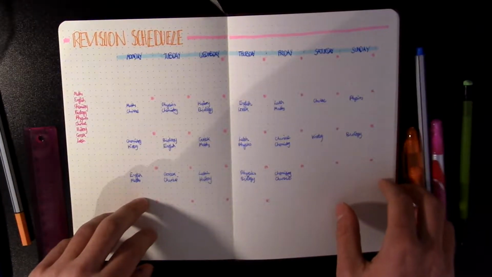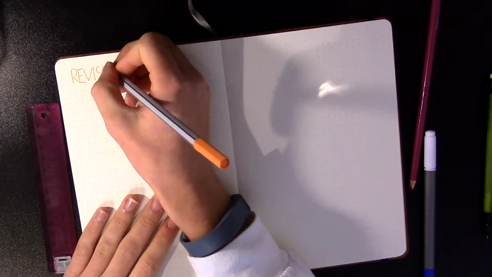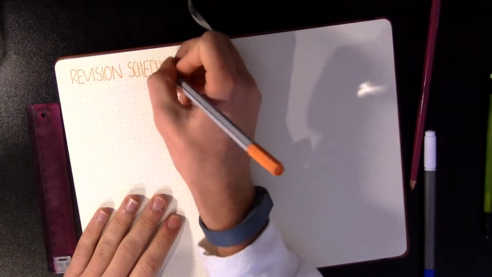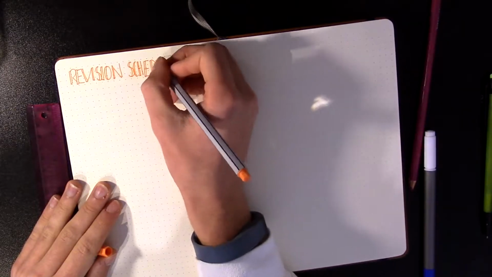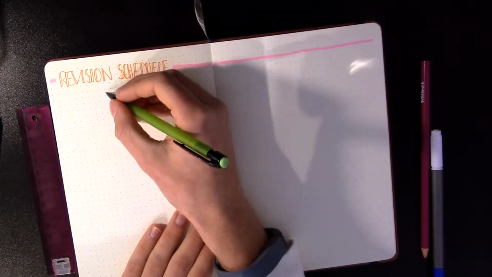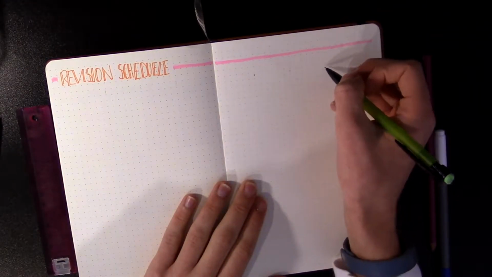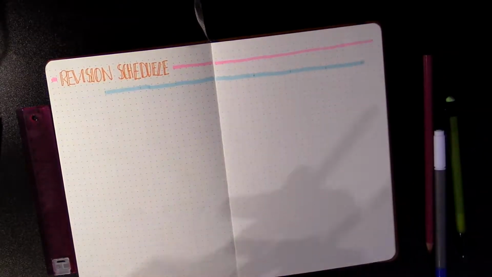So the next thing I'm going to be doing is a revision schedule. So this is just basically my rough revision schedule for November, because my exams start on December the 1st, so obviously most of my revision will be going on in November. So basically what I'm doing is just drawing out a monthly calendar, and then I'm going to go in and decide which subjects I'm going to be revising every single day.